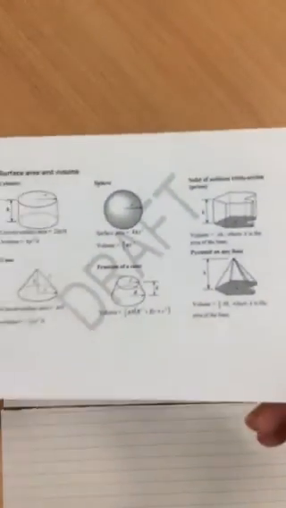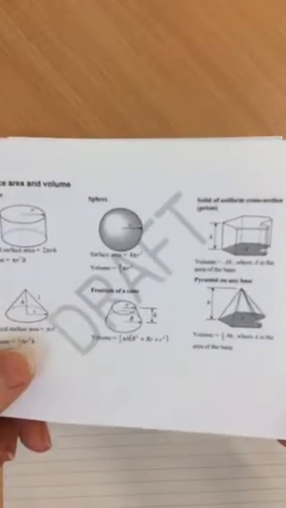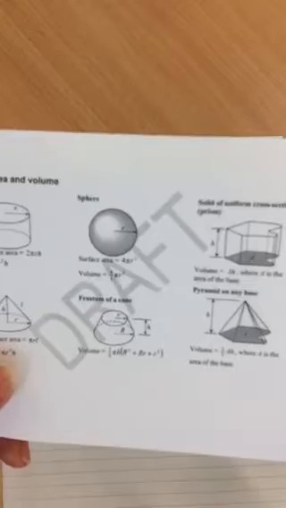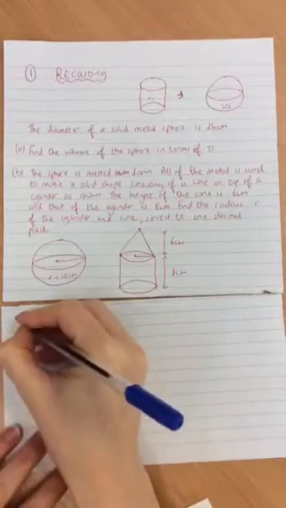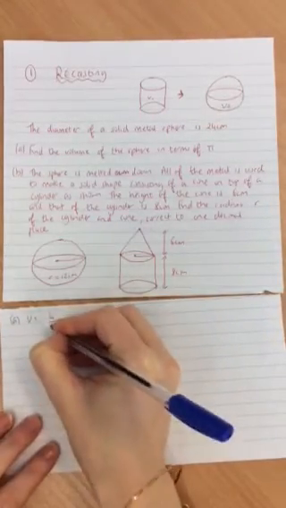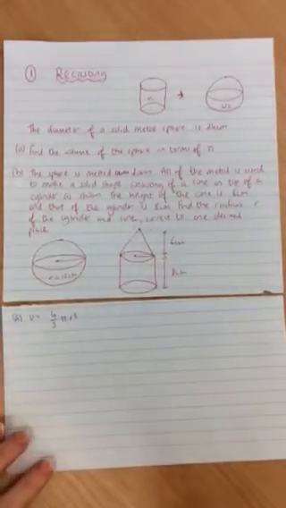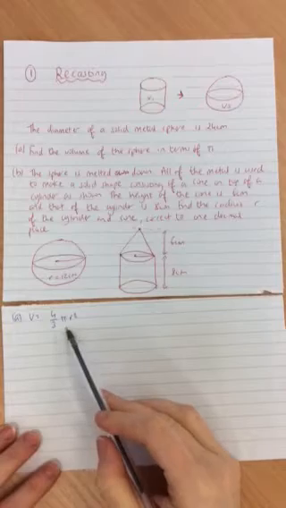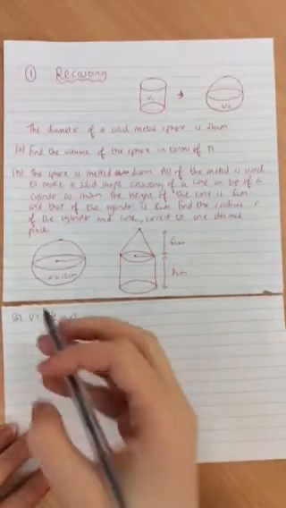You don't need to know your formulas off by heart, but if you do, brilliant. Otherwise, you'll go to your log tables and get the formula for the volume of a sphere, which is 4 over 3 pi r cubed. So that's the first thing you write down: the volume of the sphere is 4 over 3 pi r cubed. We're asked to leave it in terms of pi, so we're just looking for r, and we know the radius is 12.